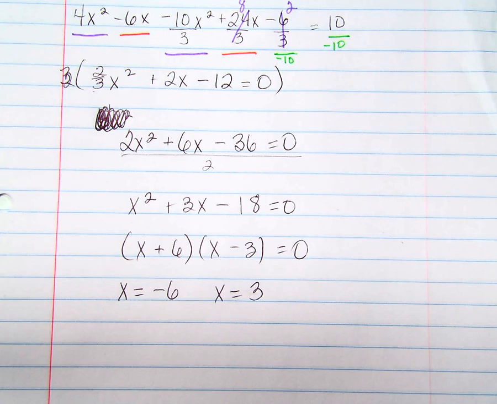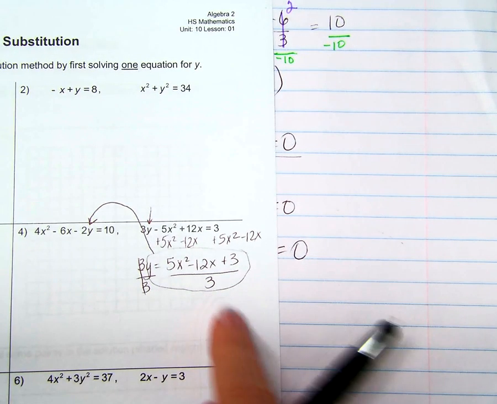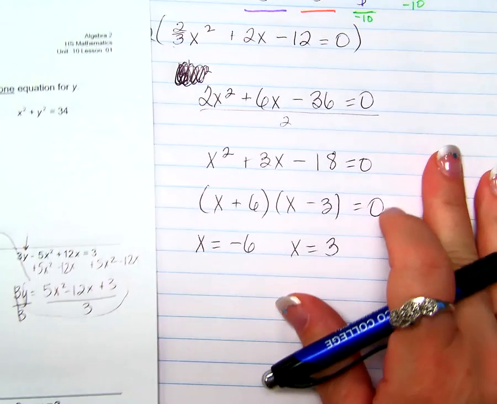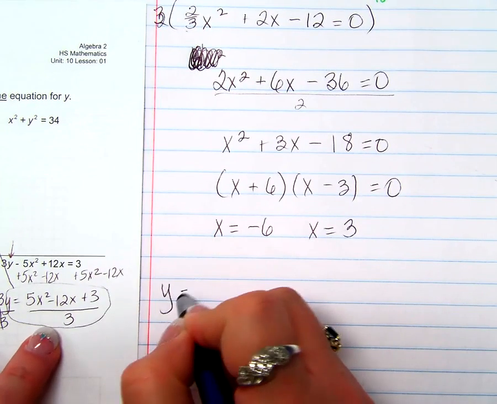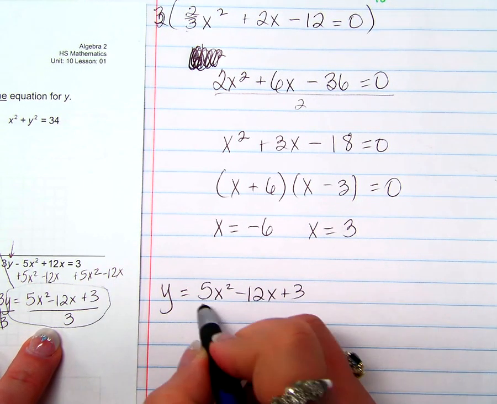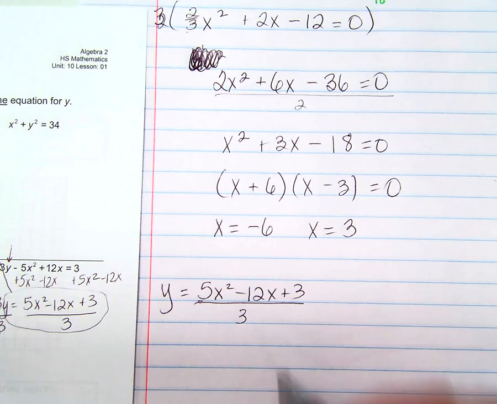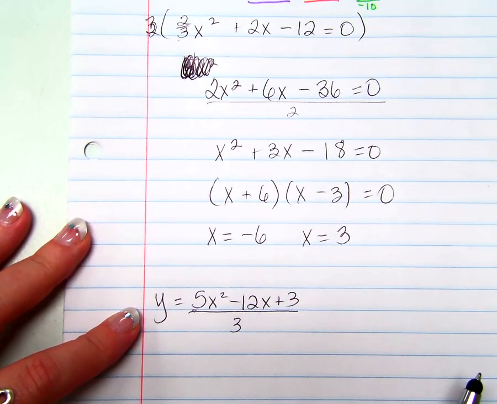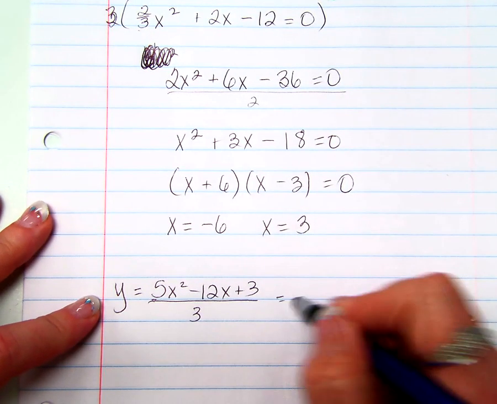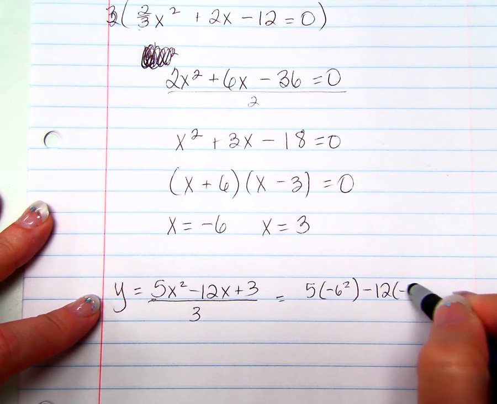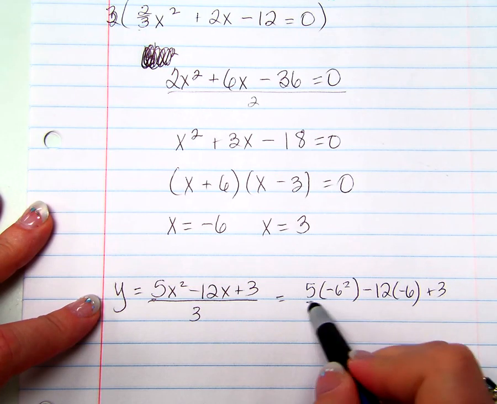Now, fortunately, we already had it set up for y equals on my other paper before I started to go to the notebook paper, so I had more room. Okay. So I had y equals 5x squared minus 12x plus 3 all over 3. So what happens if x equals negative 6? 5 times negative 6 squared minus 12 times negative 6 plus 3 all divided by 3.